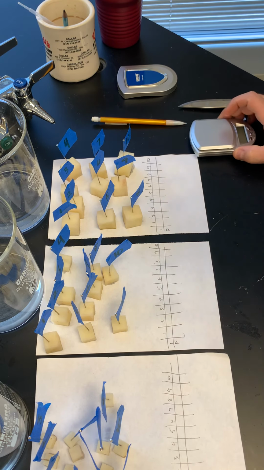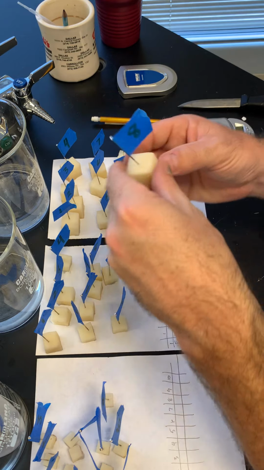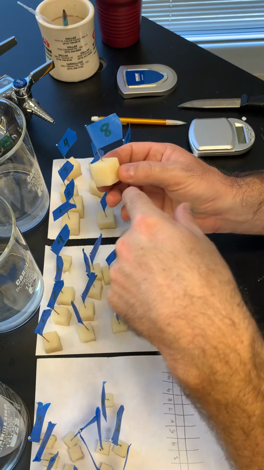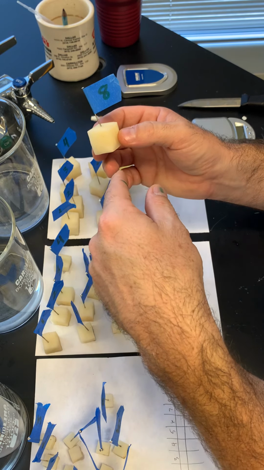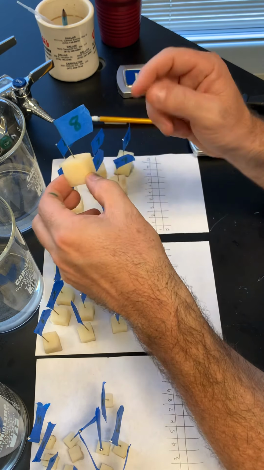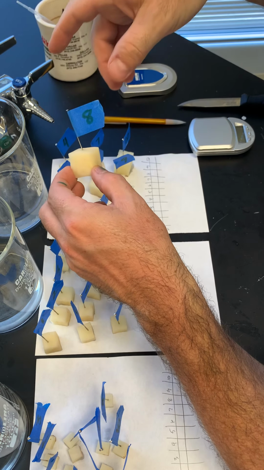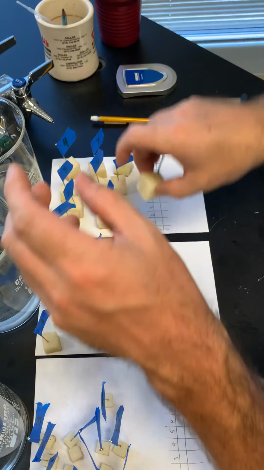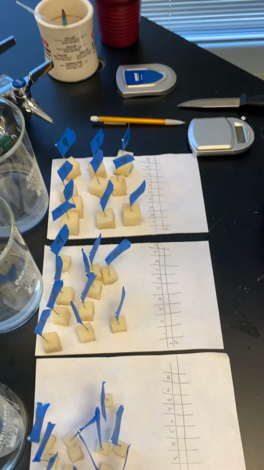So in order to do this, we need to take the initial mass and the final mass. Now, you can see all my little potatoes have flags on them. Because they're all cut exactly the same size, I need to make sure that I know which potato is which. And you'll have to do the same thing. What I did is I just simply got a needle or a pin, put it on the top, and made a little flag out of tape and wrote their numbers on them. That way, when I take the mass as they come out, I know which one I'm measuring.